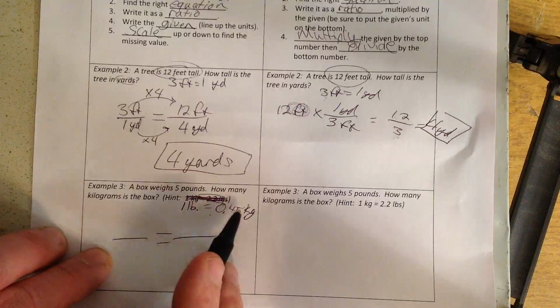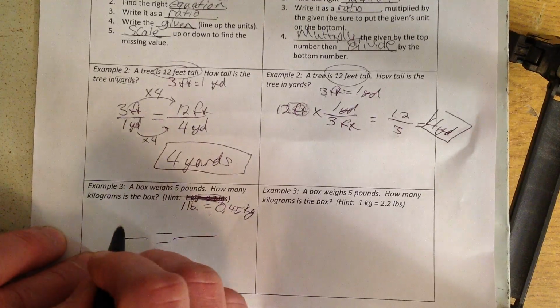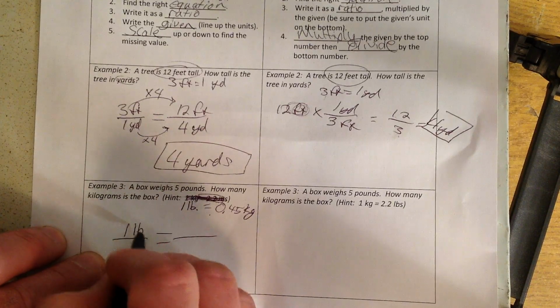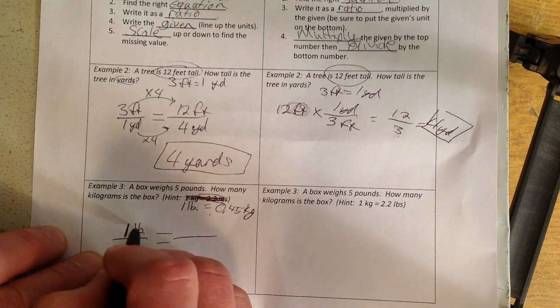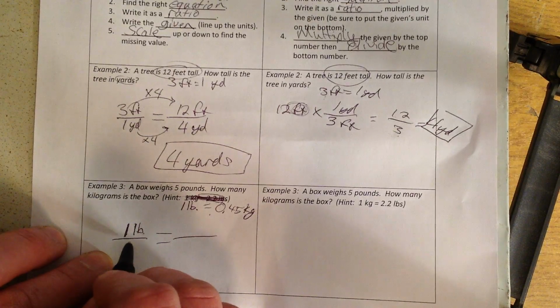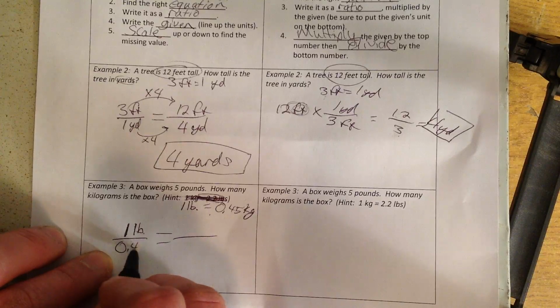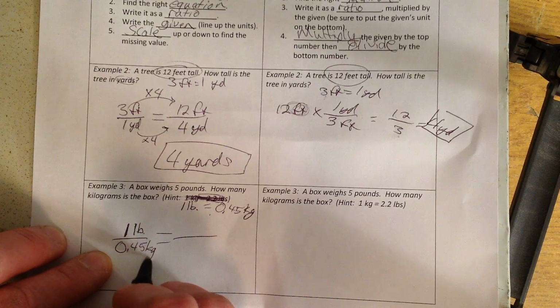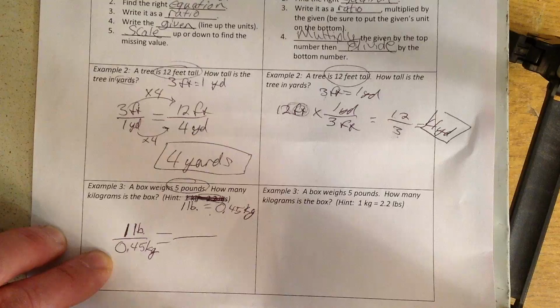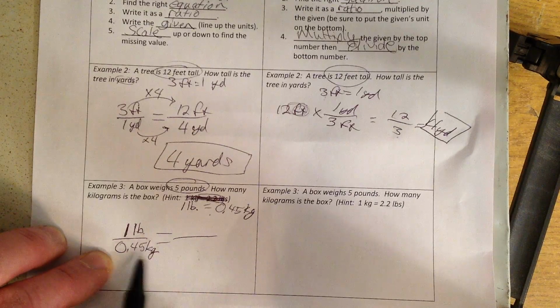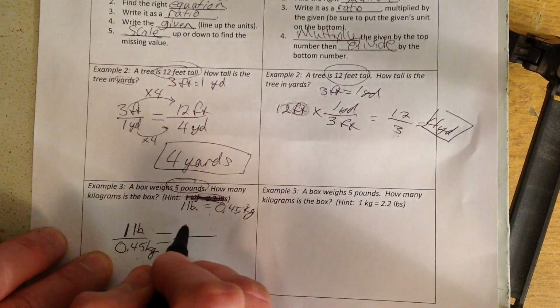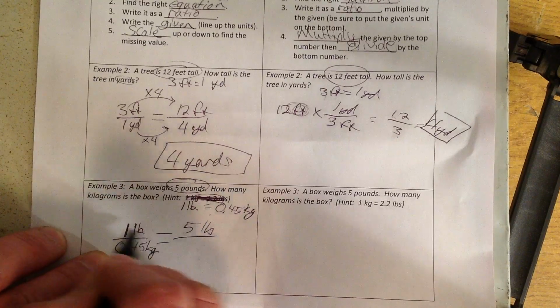Start with this as an equation. Again, it does not matter which goes where. I'm going to put pounds on top. Be careful, that 1 kind of looks like an L, so I'm going to separate them enough. And then 0.45 kilograms. Here's my given, 5 pounds. Where do I want to put it? Well, I don't want to put it down here next to kilograms. I want to put it up here, because it's 5 pounds. Pounds goes with pounds up here.